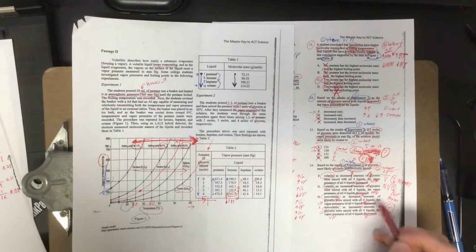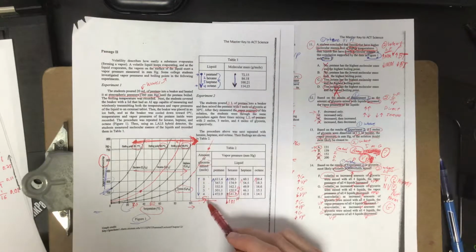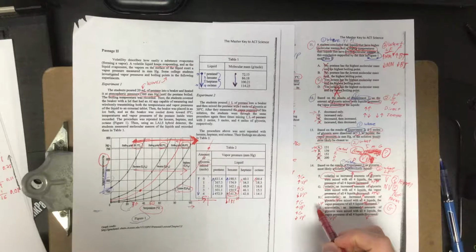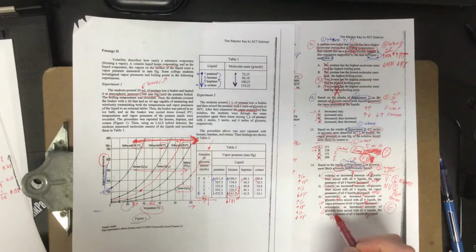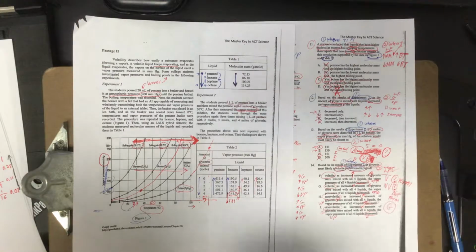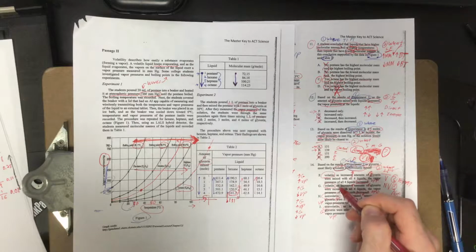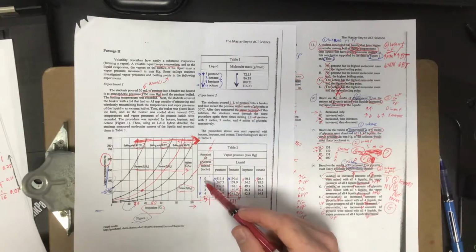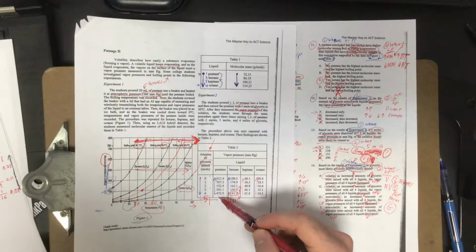So now we're going to think, okay, it's probably... because as we have more of it, we're having less of a vapor pressure.